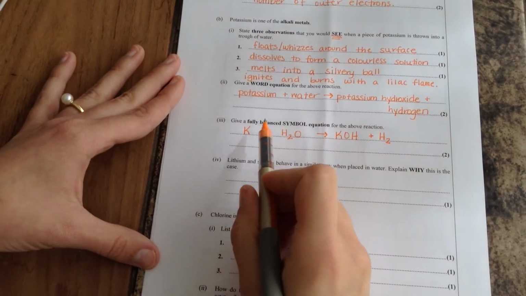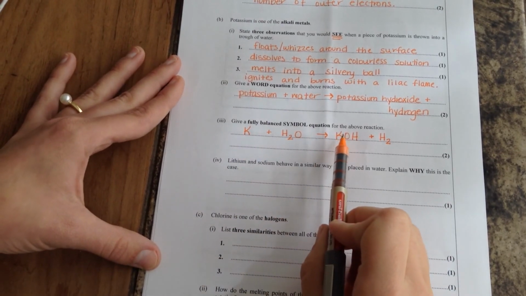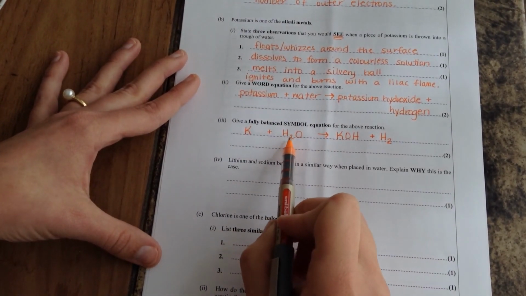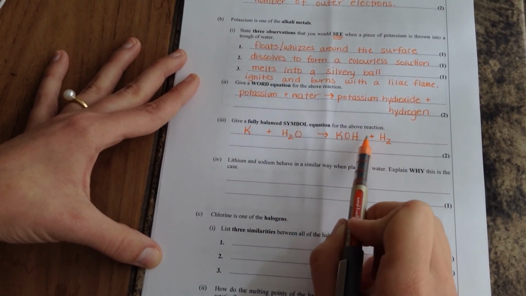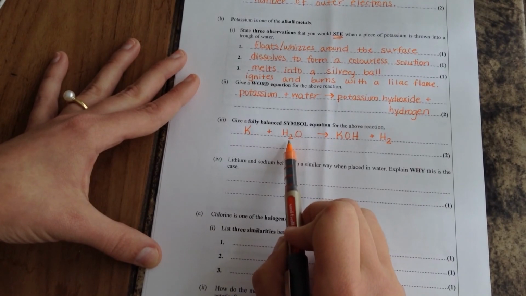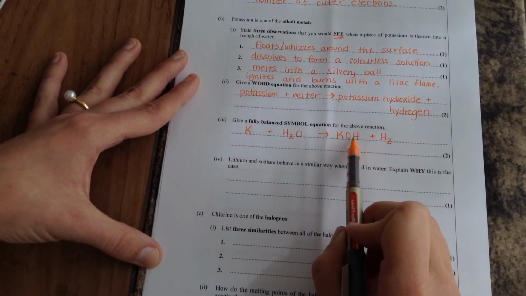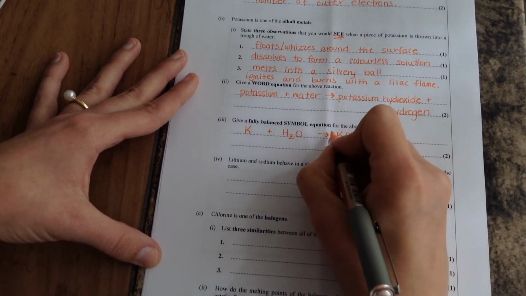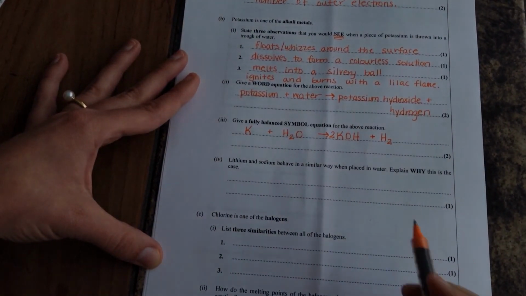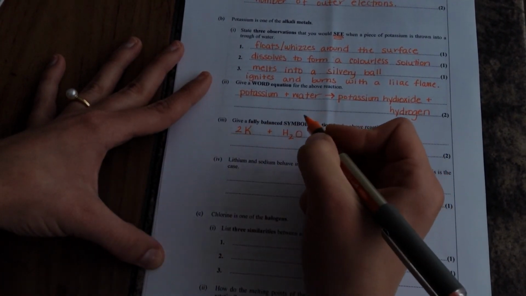Okay, so we have 1 potassium here, we have 1 potassium here, so that's okay. We have 2 hydrogens here, and here we have 3 hydrogens. So this is always going to be an even number of hydrogens. We need to make this an even number of hydrogens as well. So to make that so, we need to put a 2 in front of our potassium hydroxide. Now, we have 2 potassiums, so we need 2 potassiums.